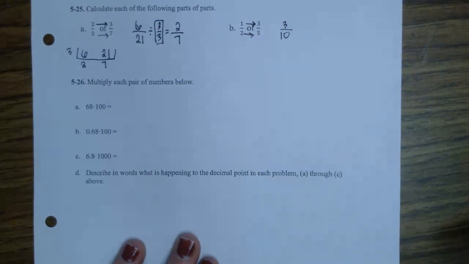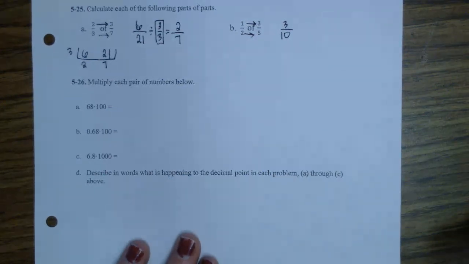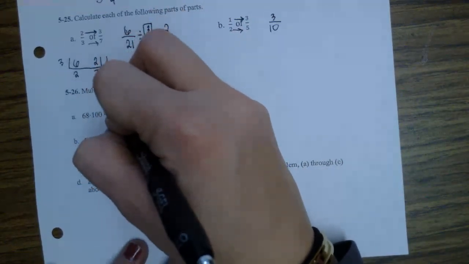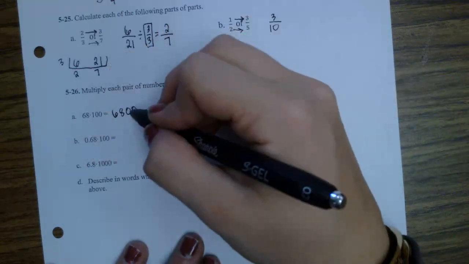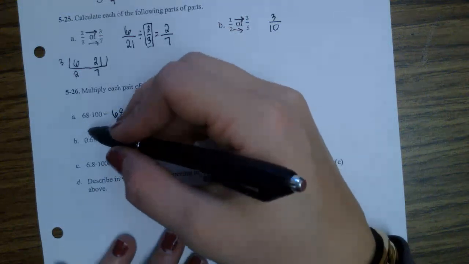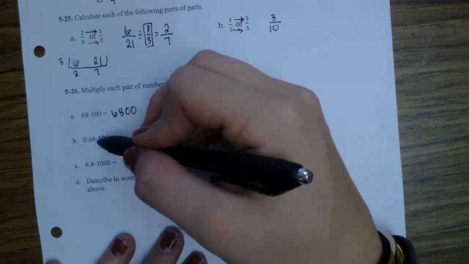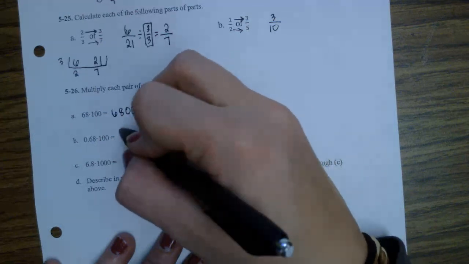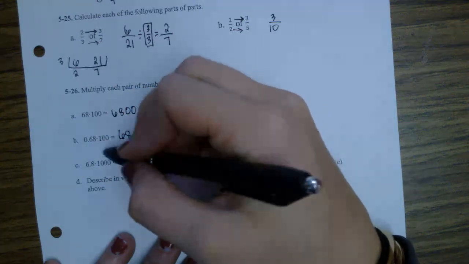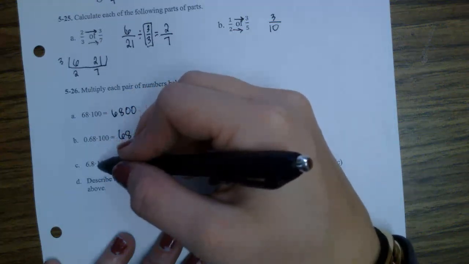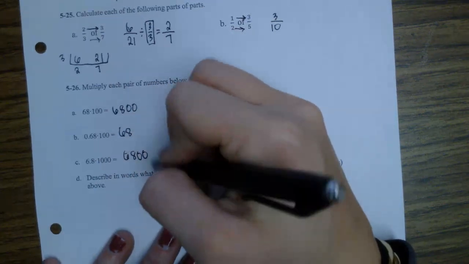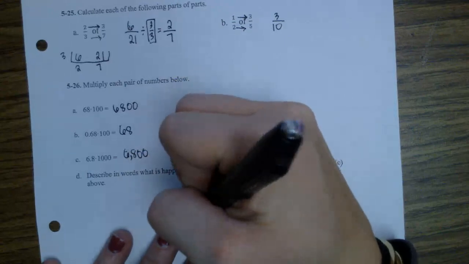Problem 26. We're multiplying each pair of numbers below. Okay, so part A, 68 times 100. Well, my decimal moves over. Part B, I'm multiplying 68 hundredths by 100. My answer is going to be 68 because my decimal point moves over. Part C, 6 and 8 tenths times 1,000. 68,000 or 6,800, sorry.